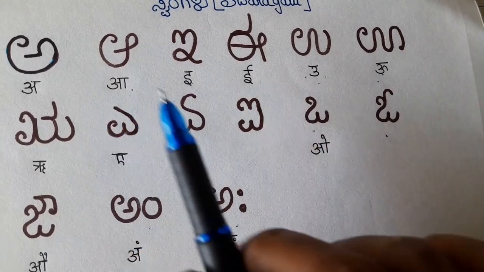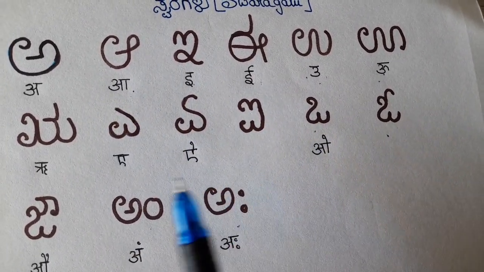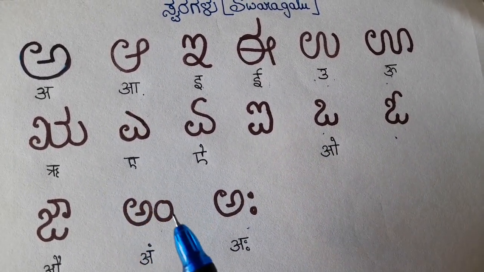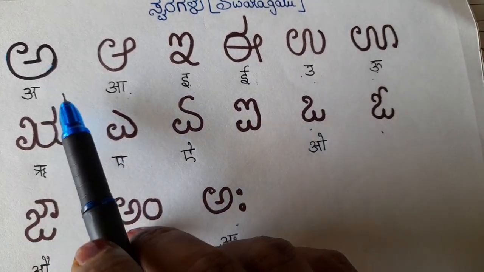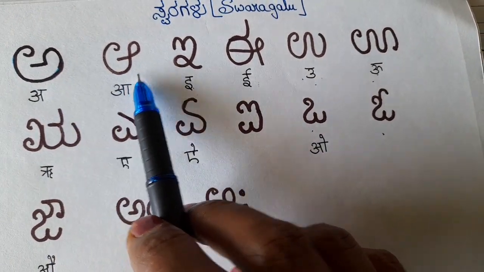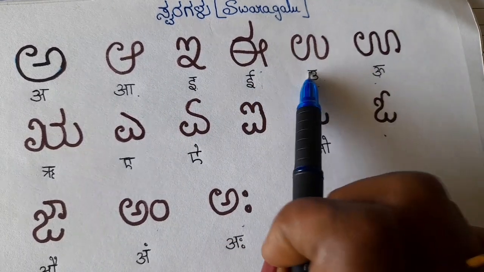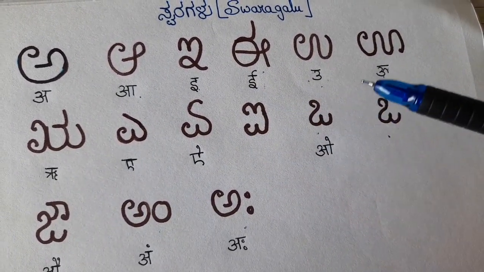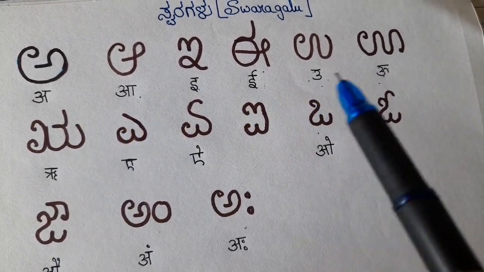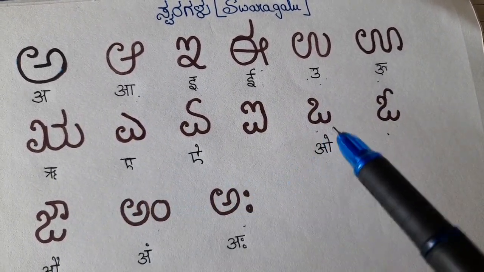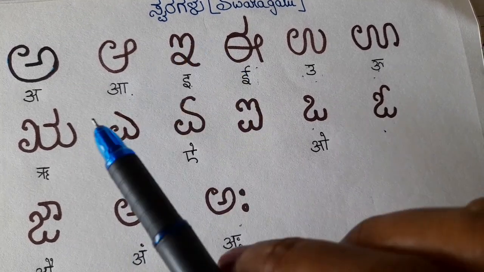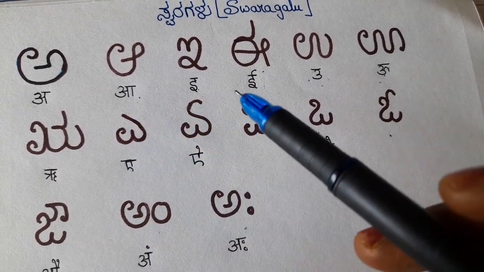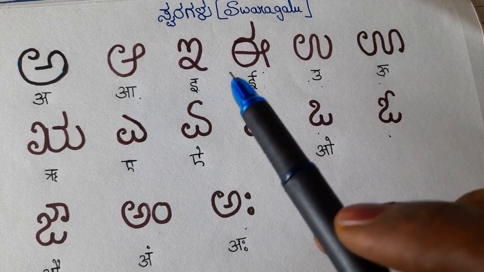Mostly while reading a, I, E or letters of Kannada, they study in a very wrong method. Instead of pronouncing it correctly and studying, they just learn by heart the letters as a, I, U, E, R, E, I, O, aha. So here there is no hrasva swara or dirgha swara. The timing of pronunciation is not correct.